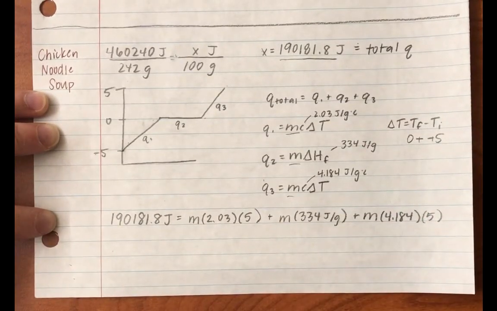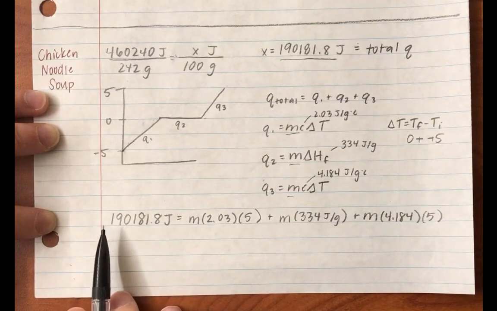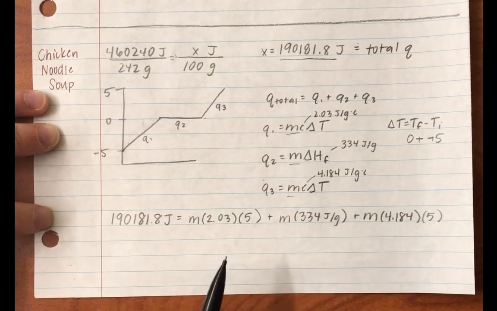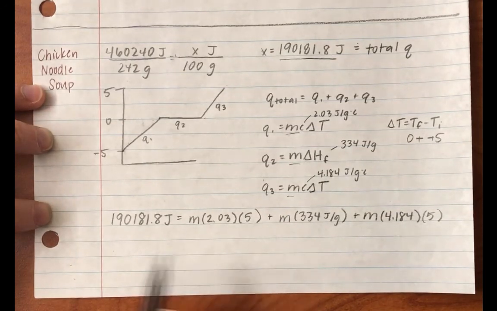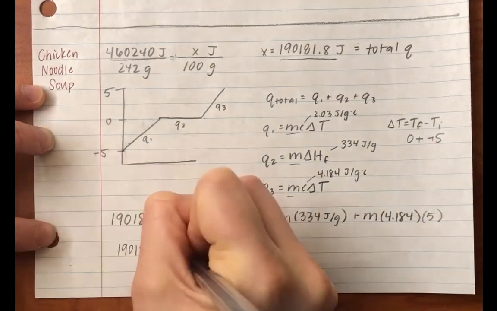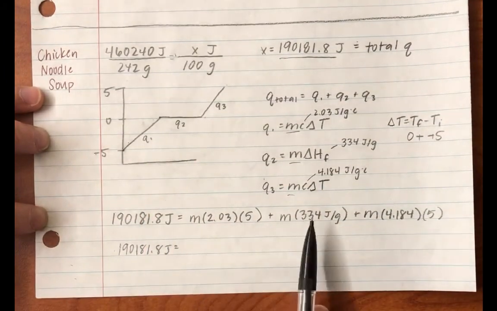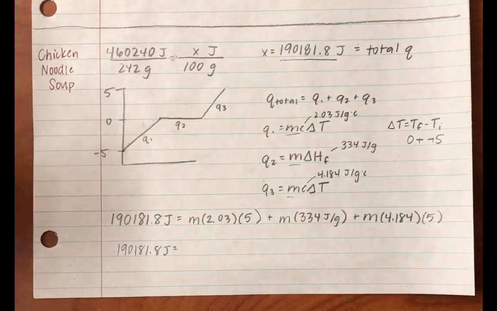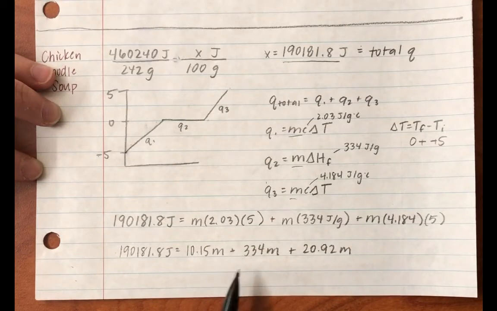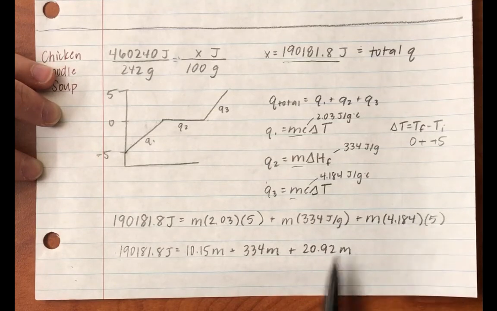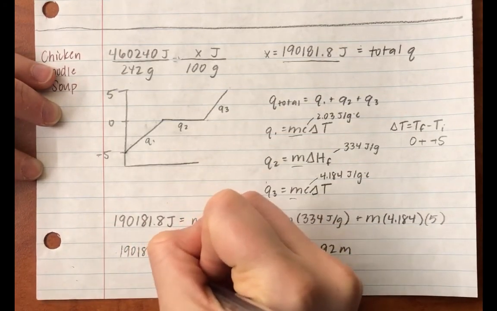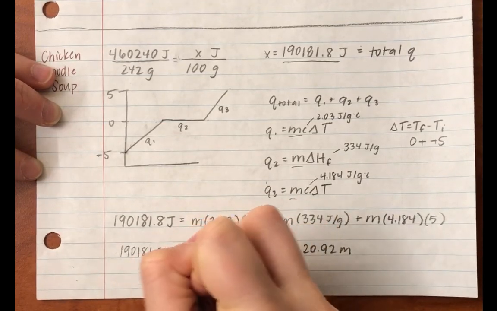Now your goal here is to solve for M. So what I can do is multiply all of this out, and then divide and solve for M, or you could factor an M out. So I'm going to go ahead and multiply each of the values, and then combine like terms. What I did here is I just multiplied 2.03 times 5, 334 just came down with the M, multiplied 4.184 and 5, and notice now I have all these values of M. So I can add these together, combine like terms, divide it over, and that gives us our mass in grams.